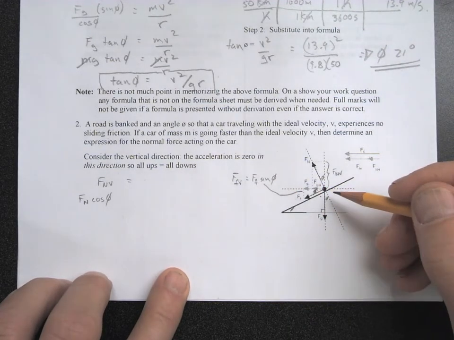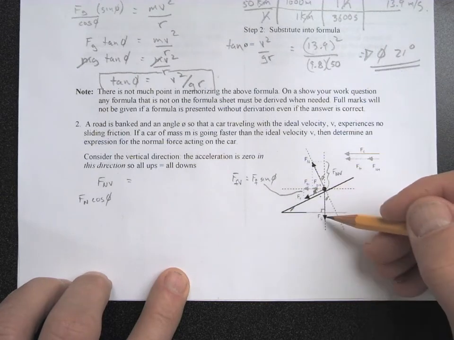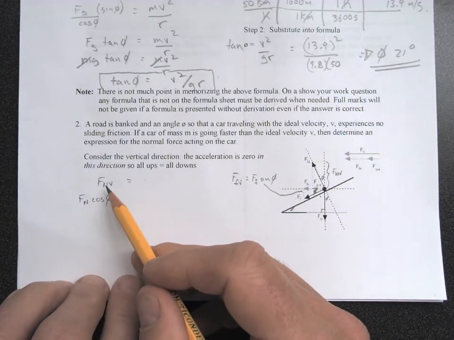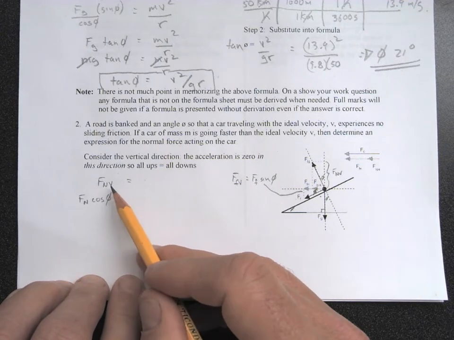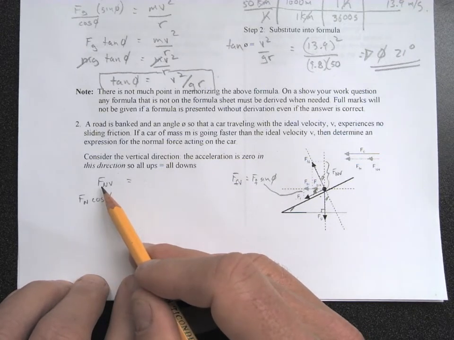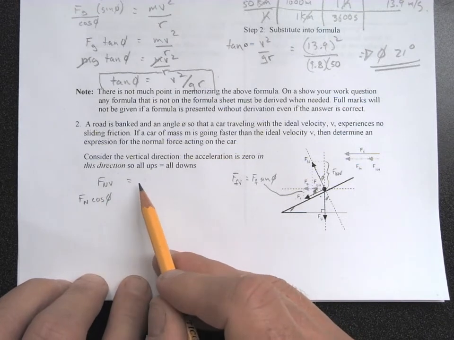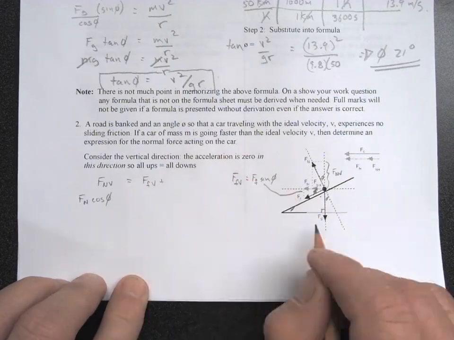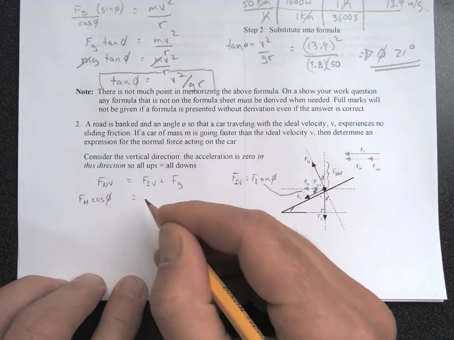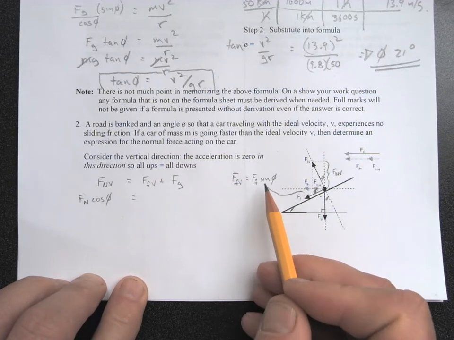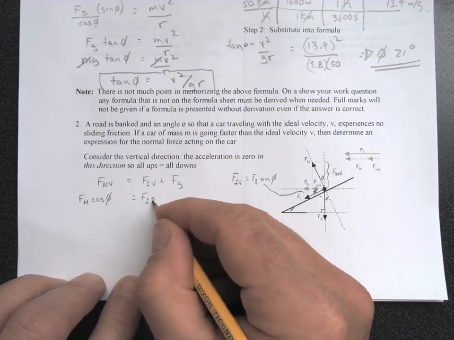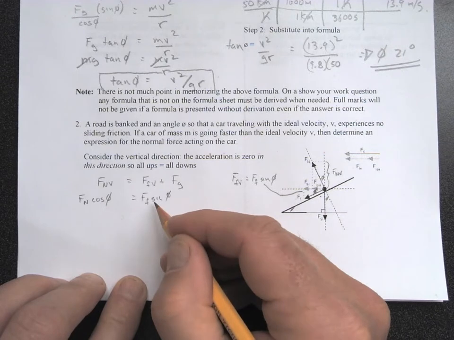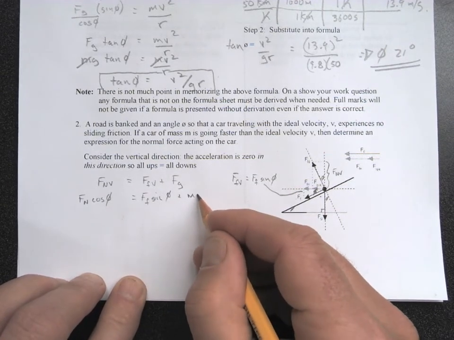And what else have we got going down? Well, we've got FG. And we're going to replace that with mg once we get to it. All right, so here we go. So our one and only upwards force, the vertical component of the normal force, is equal to the addition of FFV and FG. FFV we already saw is the sine component, so that's FF sine phi, and FG is mg.